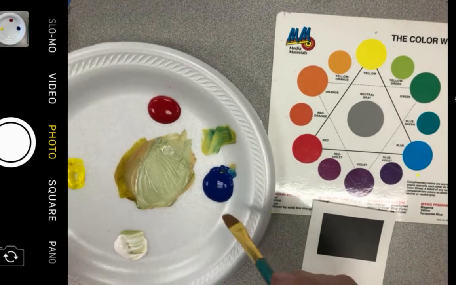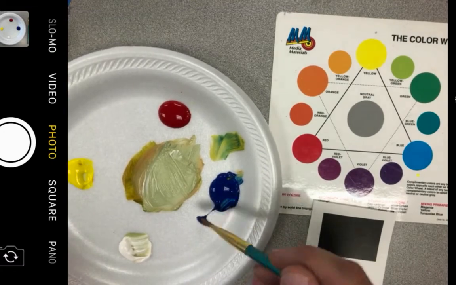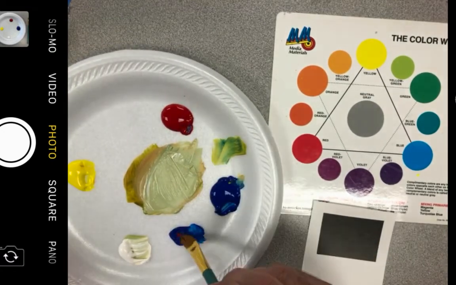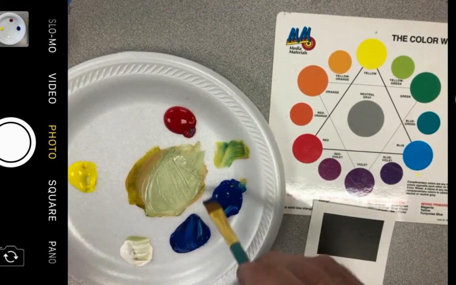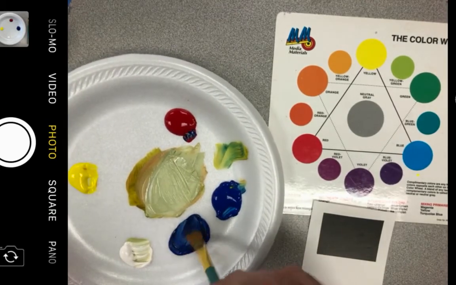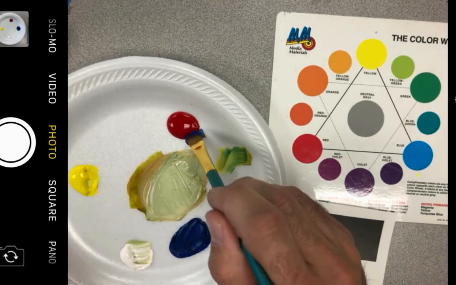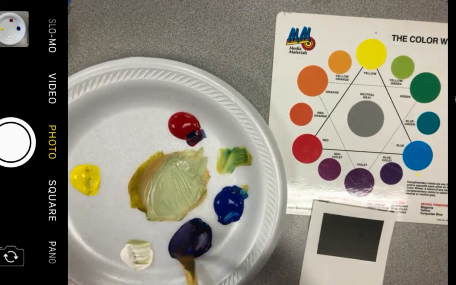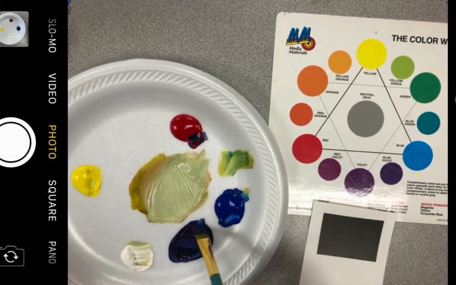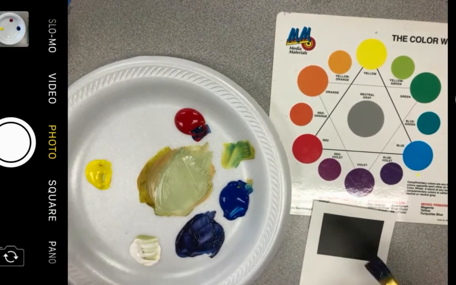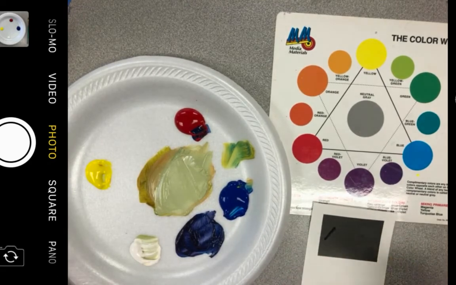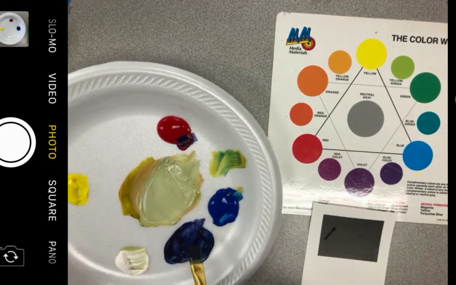So what I'm going to do here is I'm going to go ahead and start off by mixing violet. I'm going to mix my red and my blue together. I know I've got to mix a very dark color to try to make this happen. I was telling some of the students in class this week that a lot of art teachers don't even actually have black paint in their classrooms. So I'm going to go ahead and test that. It's already kind of close a little bit.